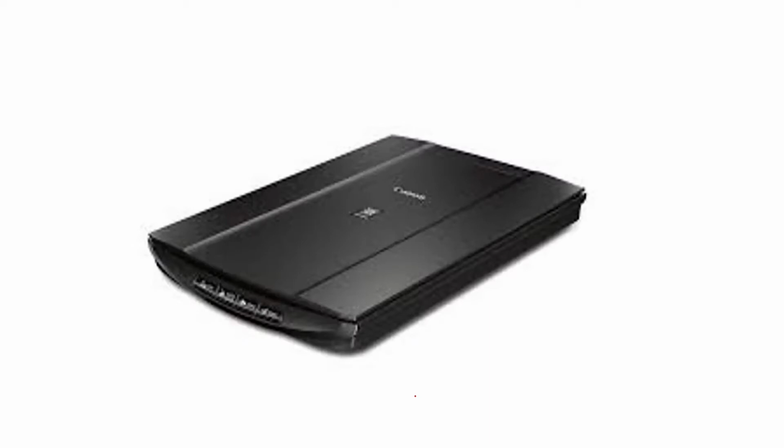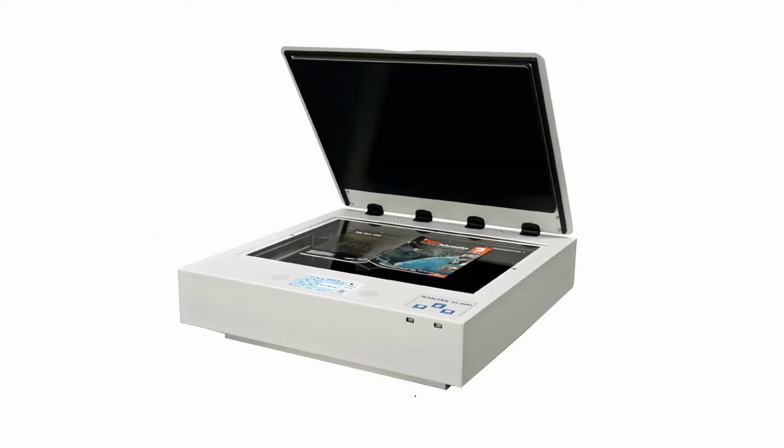If you go to see the images of scanners, it depends on which company and the size of the scanner. You can have scanners of this type, of this type, of this type. There are many types of scanners, which depend upon the scanning area and scanning bed. Based on that, different companies have come out with different scanners.